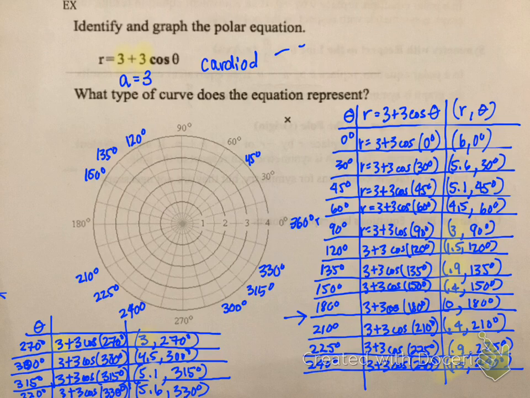Your next step is to actually plot them. And we're going to do this. So at 0 degrees, I get 6. So let's look at the biggest value I have at 6. So let's change this to 2, 4, 6, 8. So I just changed the radius of this polar graph. I'm going to plot the points. At 0 degrees, it's 6. So there's that point. At 30 degrees, it's 5.6. So at 30 degrees, 5.6 is about right in there. Okay, at 45 degrees, it's 5.1.